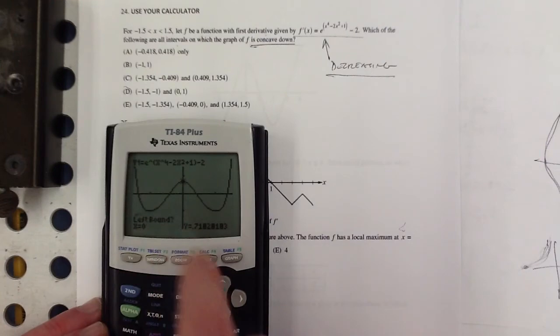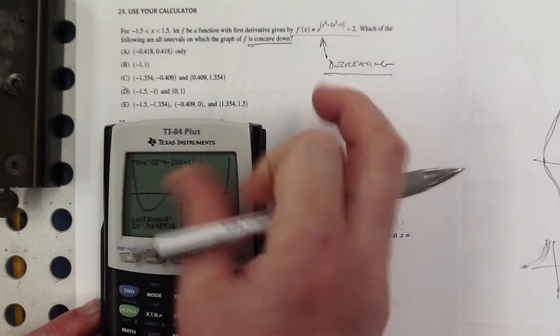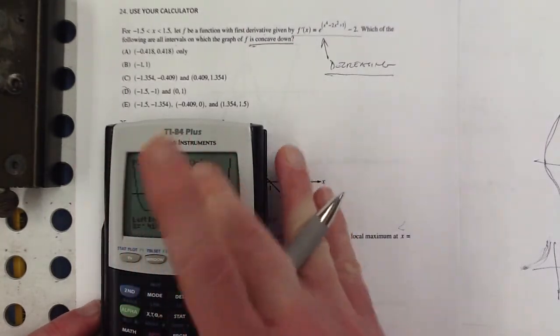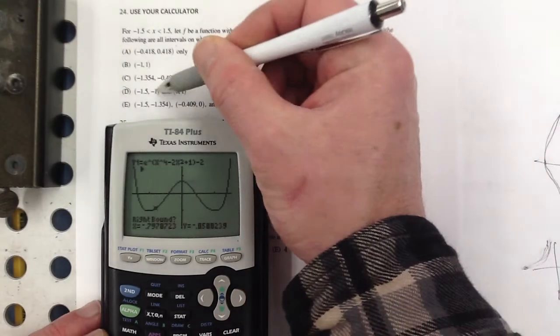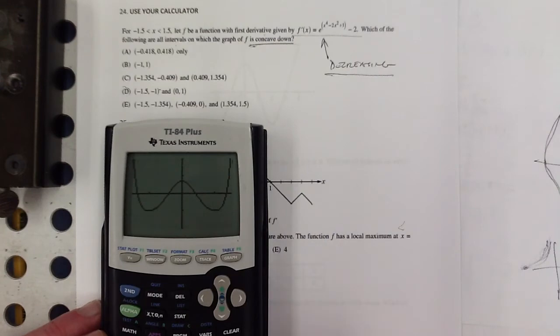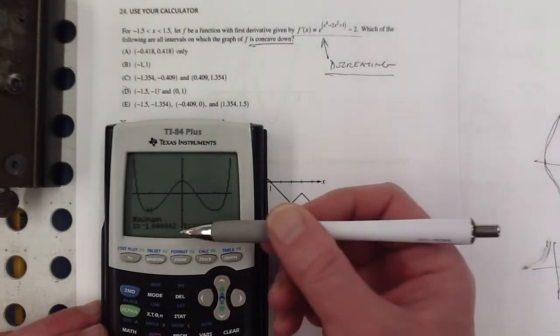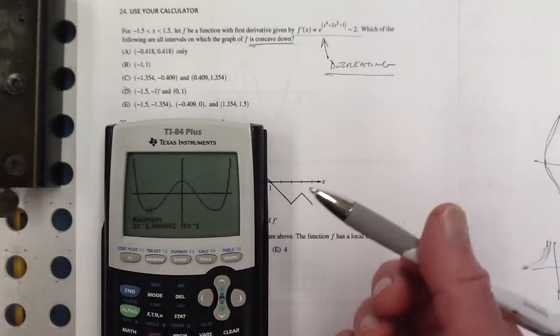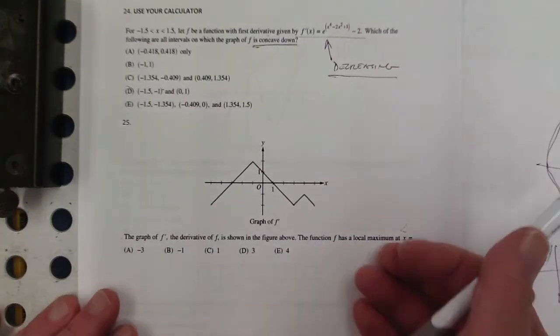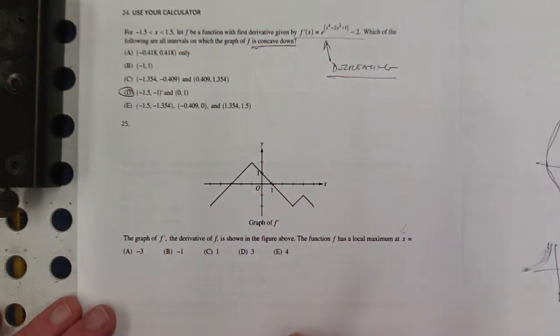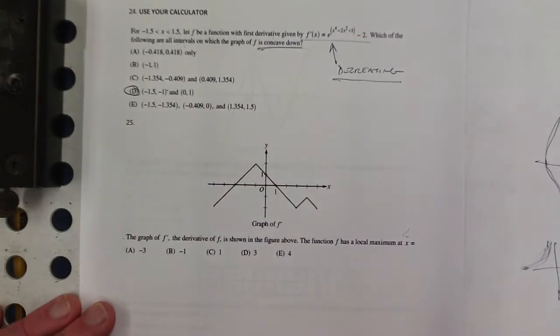It's somewhere between, well, I can use the little cursor thing. Don't draw on your calculator screen. It's not a good idea. And there's a left bound and a right bound for my minimum. And if it's negative 1, then I think we're good to go with that answer. Yep. Why does the calculator say this? Because it doesn't know how to do calculus, really. It's just doing numerical approximations of everything, and it's usually a little bit off, but not so much that we can't tell what's up.